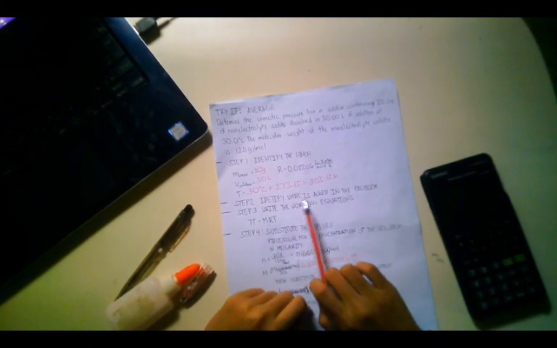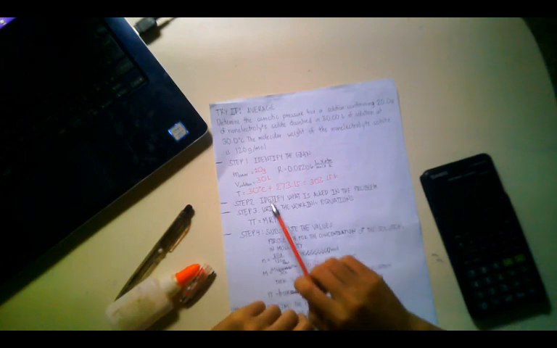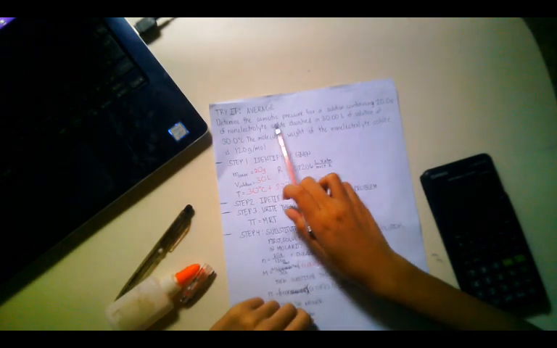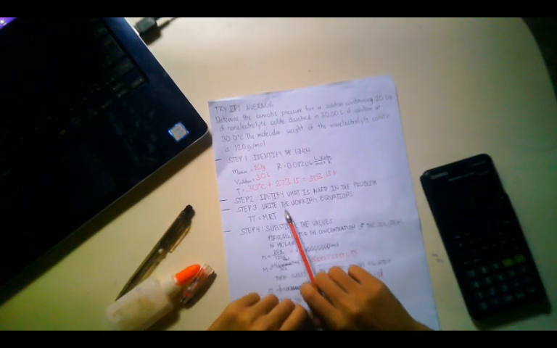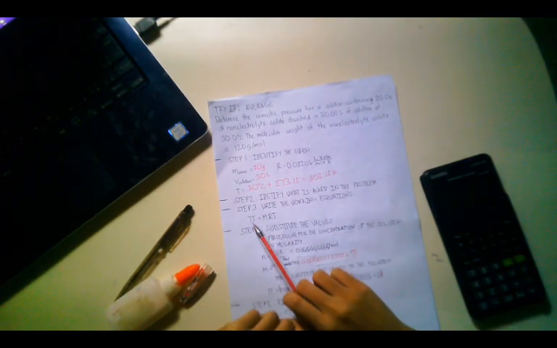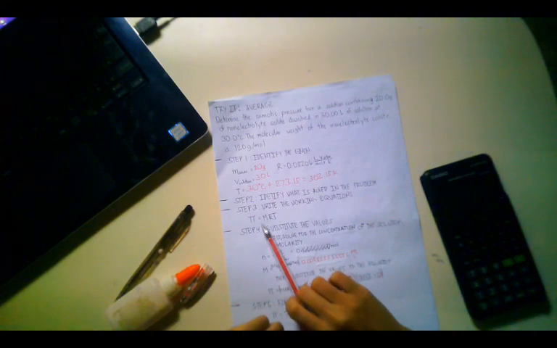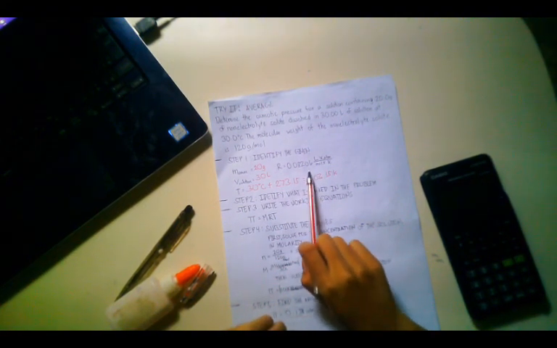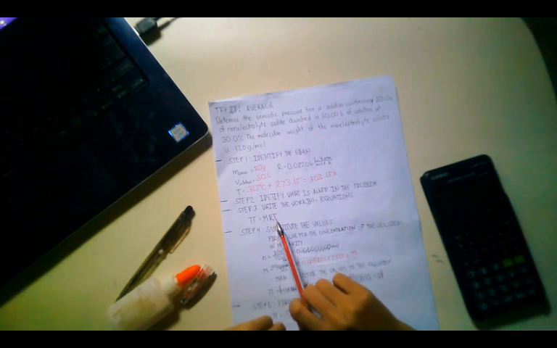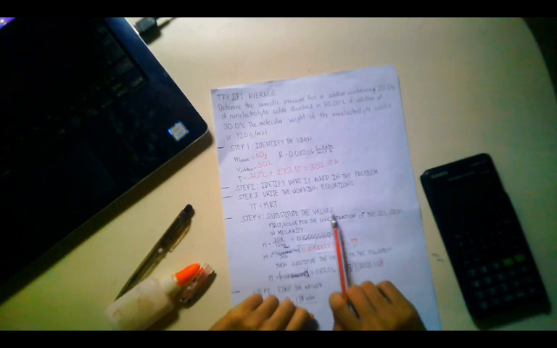Step 2, identify what is asked in the problem. Itong pangitan na itong osmotic pressure for a solution. So, write your working equation, the formula. Osmotic pressure equals M, molarity, R, itong universal gas constant, T, atong temperature. Step 4, substitute the value.